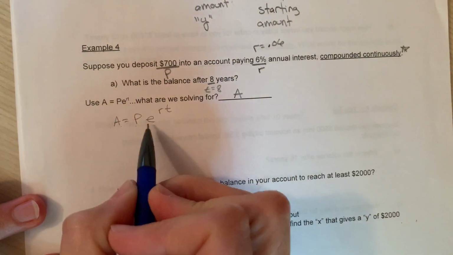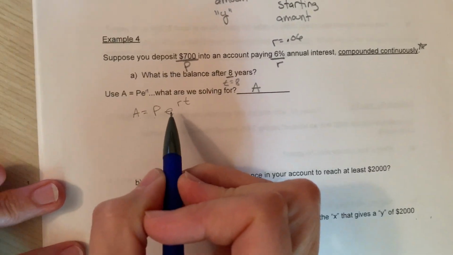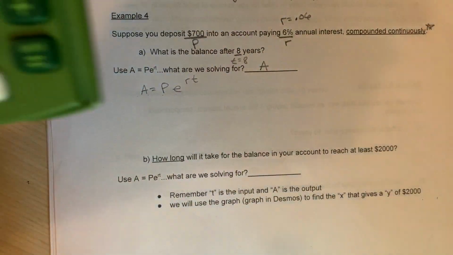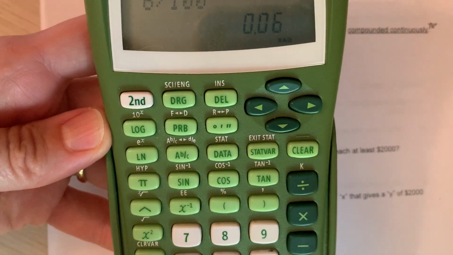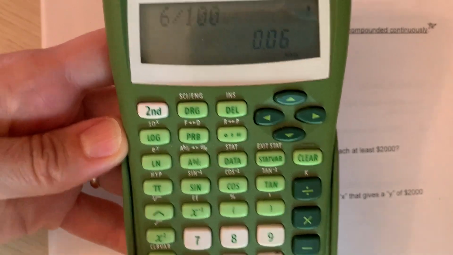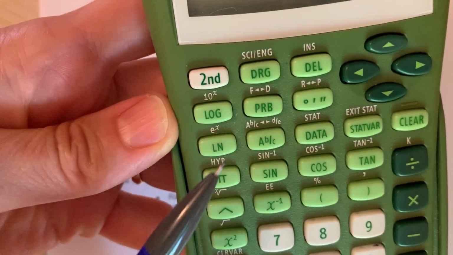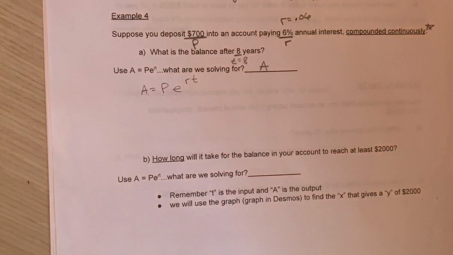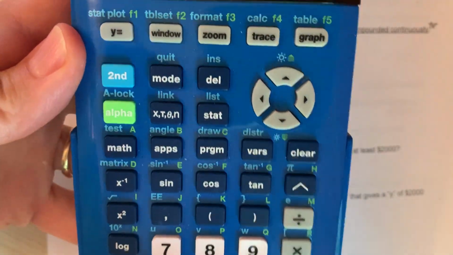A equals P times e to the RT. And remember, e is that number in your calculator. It doesn't represent anything. So on this calculator, here's my natural log button, and there's my e to the x. So the e in this formula is actually that function.